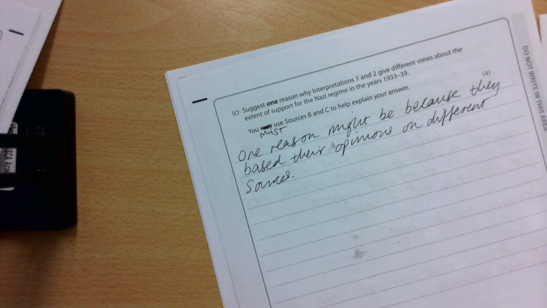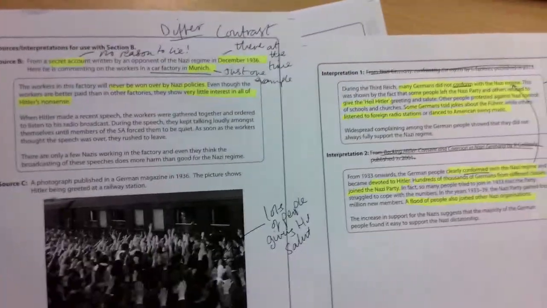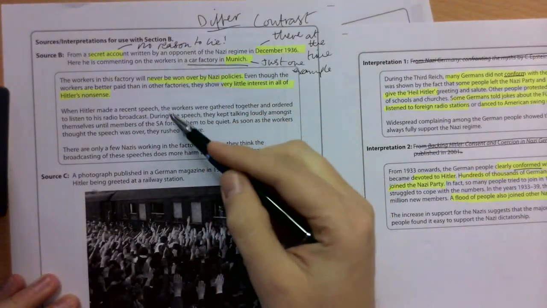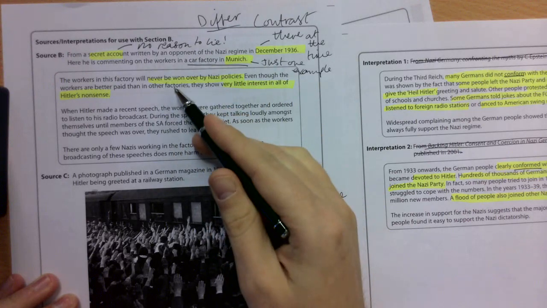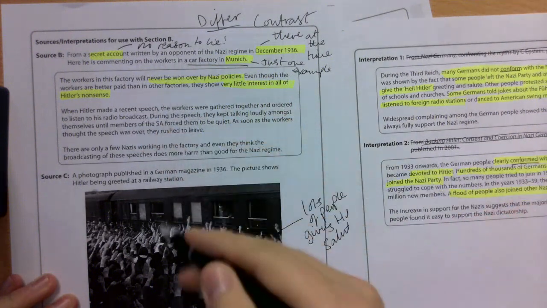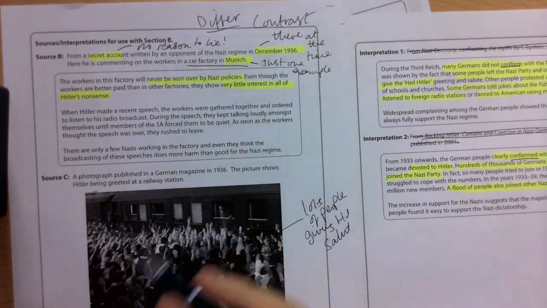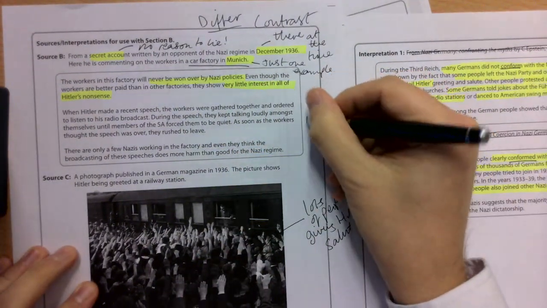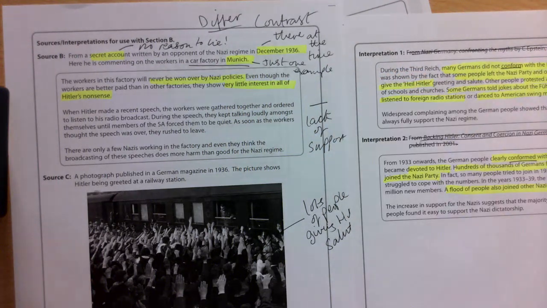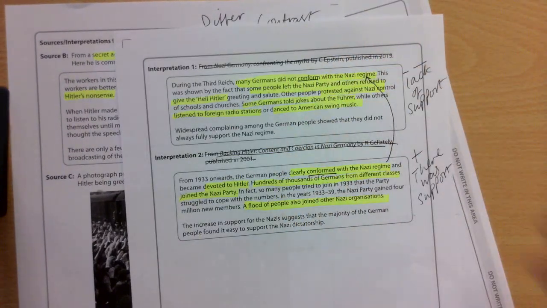We're then just going to play Snap. Okay, so we get our sources and our interpretations and we're just matching them up. Now, this source, as we've looked at already, talks about how the people will never be won over by the Nazis. People show very little interest in Hitler's nonsense. And then it goes on and talks about various ways that the workers at this factory showed disrespect to Hitler. So this one is negative. It shows a lack of support. All I need to do is to then find the interpretation that also demonstrates a lack of support. And because I've already done my notes, I know it's interpretation 1.